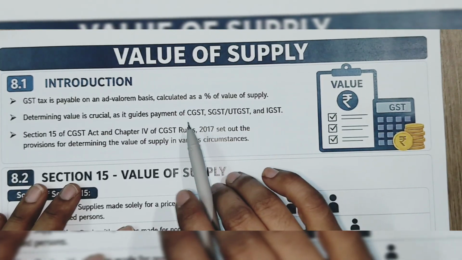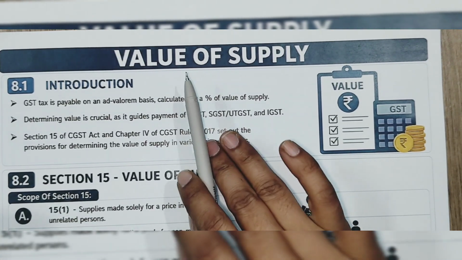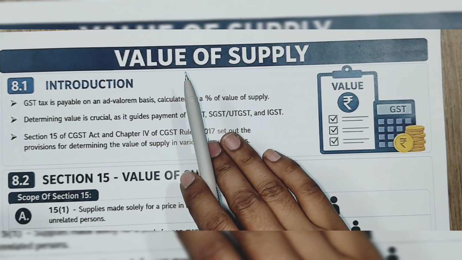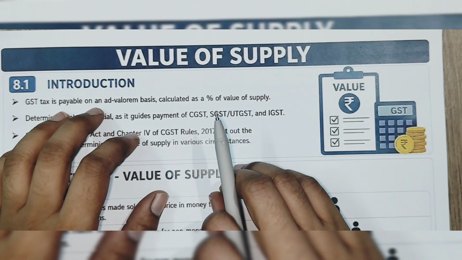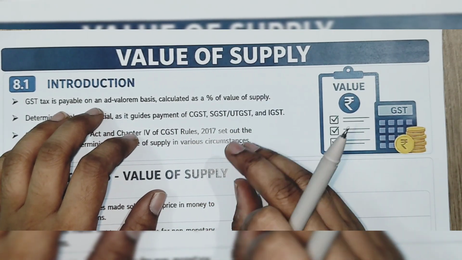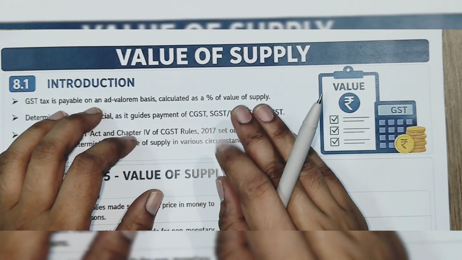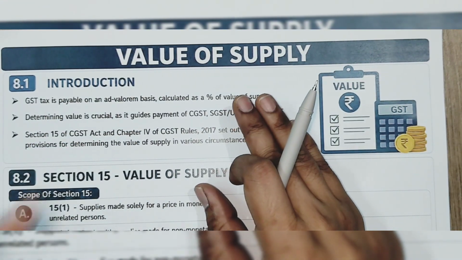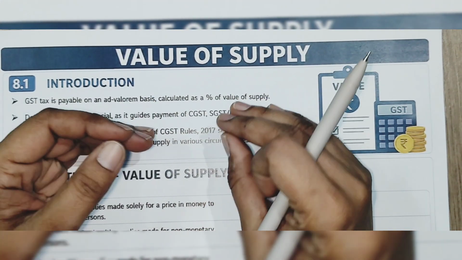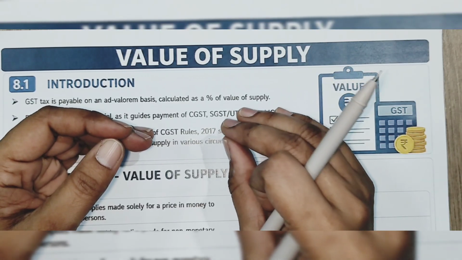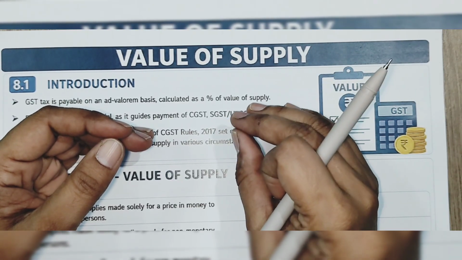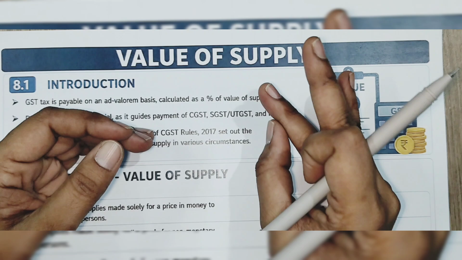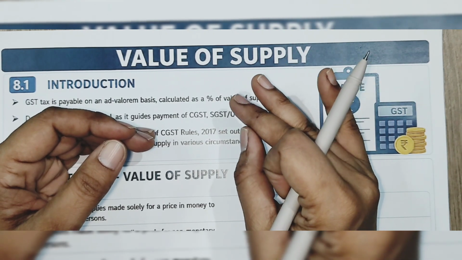Now if you see, government is imposing the GST, right? In order to impose the GST, what is the meaning of GST? As per the Constitution of India, the meaning of GST is a tax on what? Goods, service, or both.